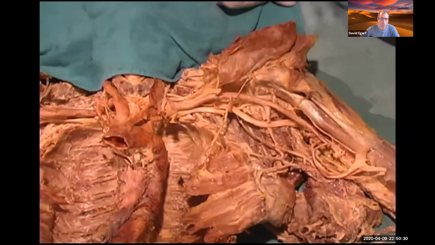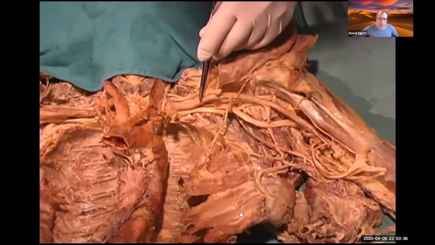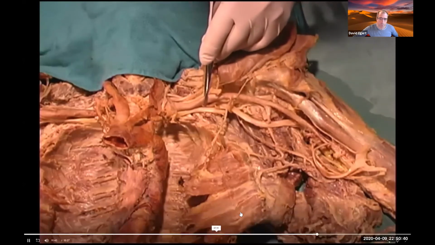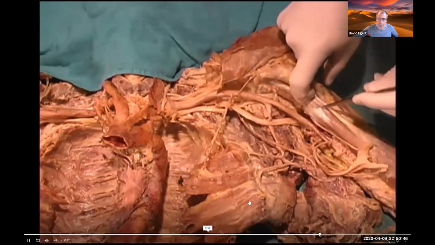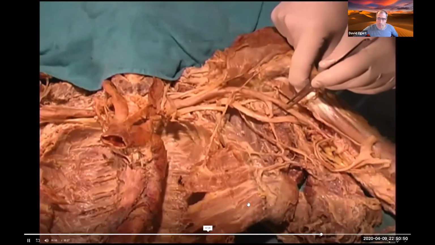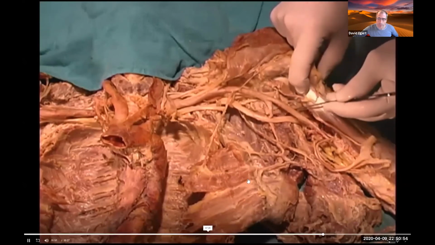The axillary artery is that segment of the artery that is the continuation of the subclavian artery, and it begins at the lower border of the first rib, which is about here, even though we've actually removed the first rib at this point. And it runs from the lower border of the first rib all the way down to the point where it crosses the lower border of the teres major, which is about here, as you can see by the tendon of the latissimus dorsi muscle.